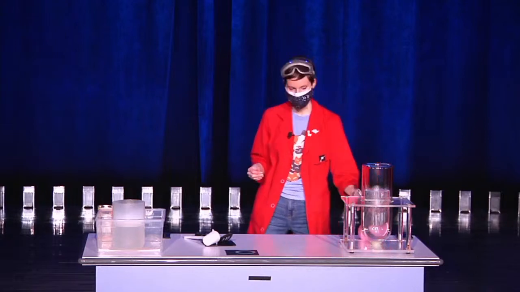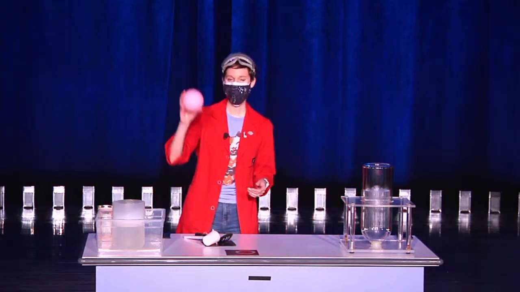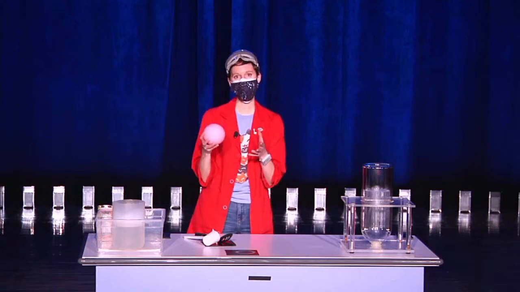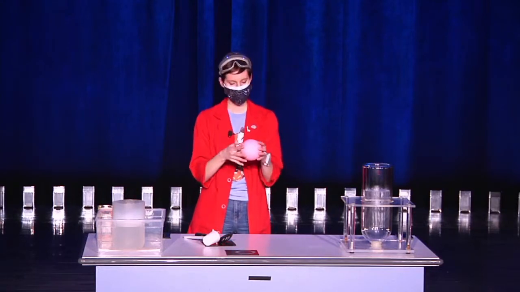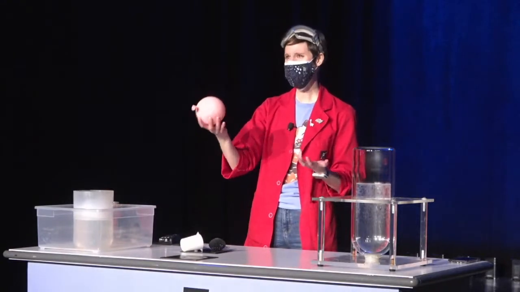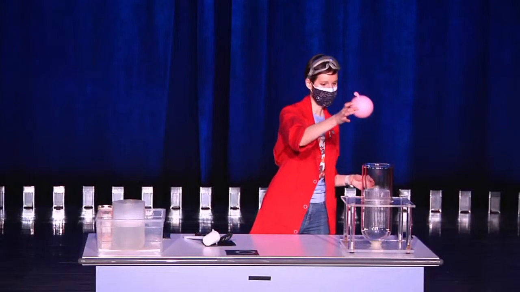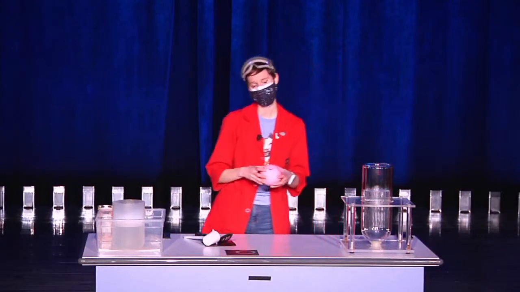Okay. So the next thing that I would like to do is start putting something into the liquid nitrogen to see what happens to it. So I'll start by using this balloon. Now, this balloon is something that I blew up myself, so there's regular air inside of it. There's nothing really fancy about these balloons, but what I will do is put them inside of the liquid nitrogen.